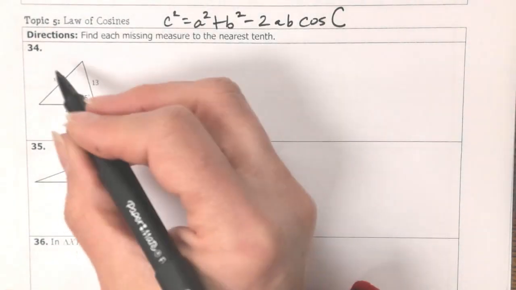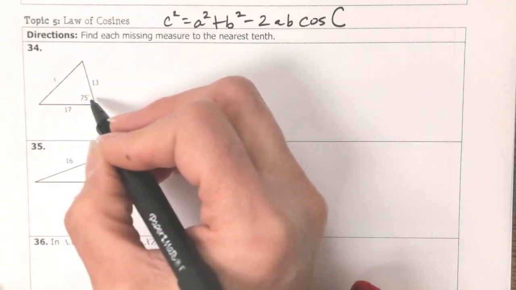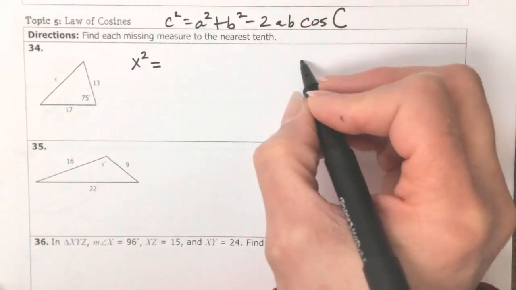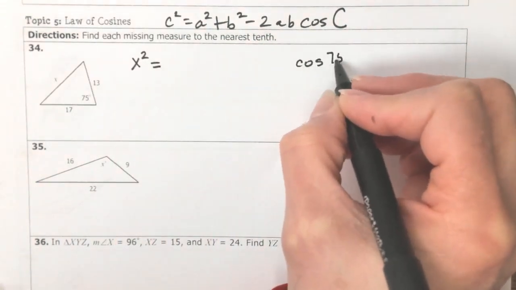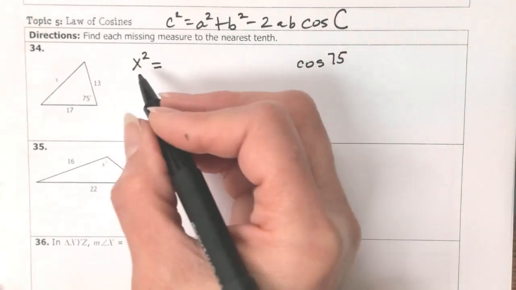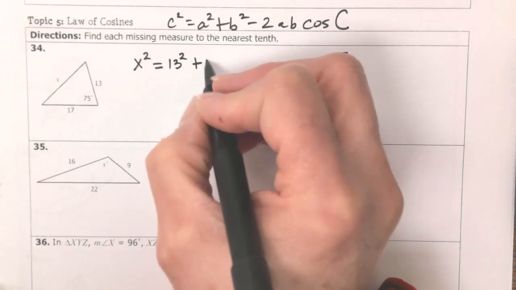I do have the x, and it's opposite the 75. So those are the ones that I'll start with and end with. Remember, the angle is always on one end and the side on the other. Then the 13 and the 17 are the other two numbers.